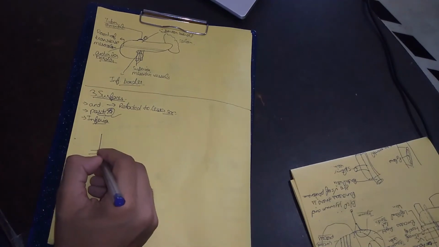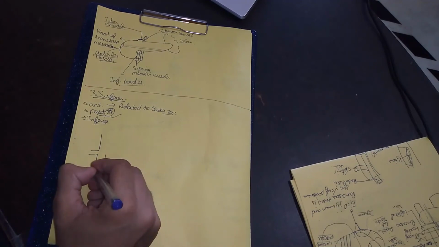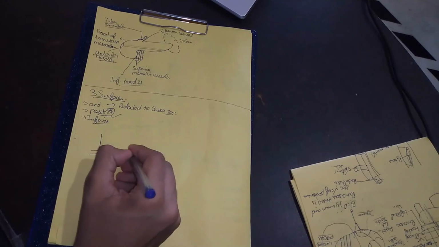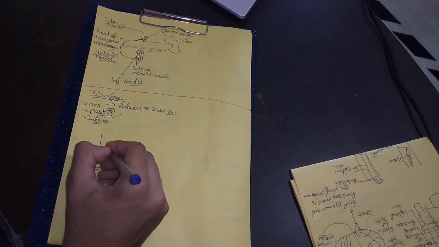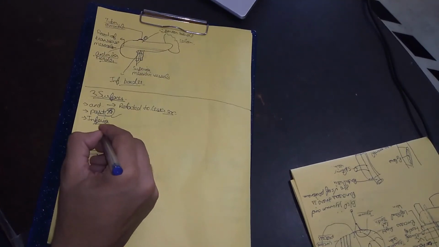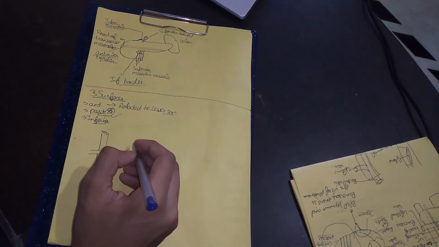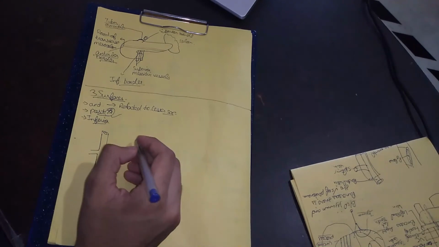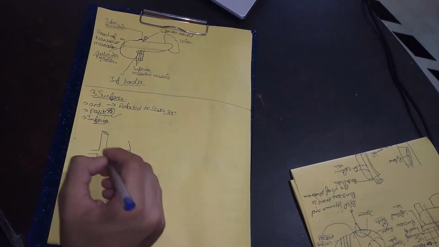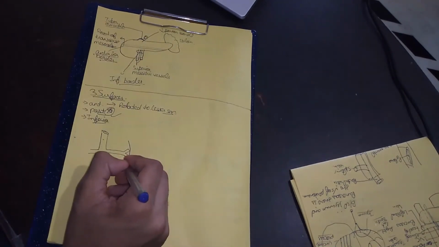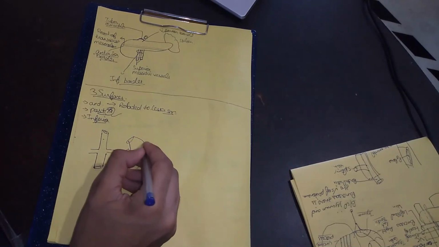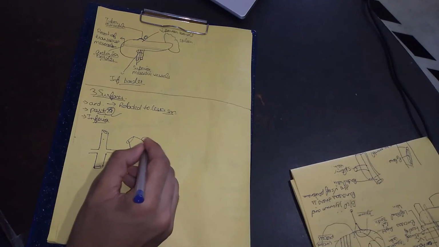This is the inferior vena cava, and this is the kidney, suprarenal gland.